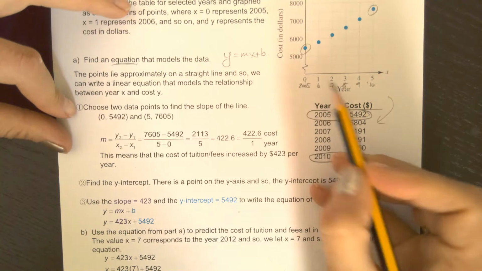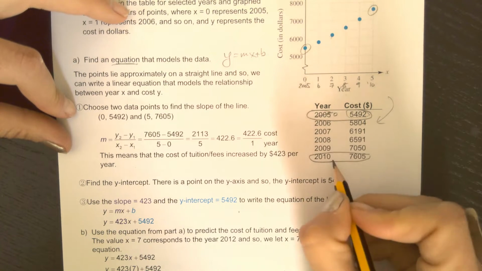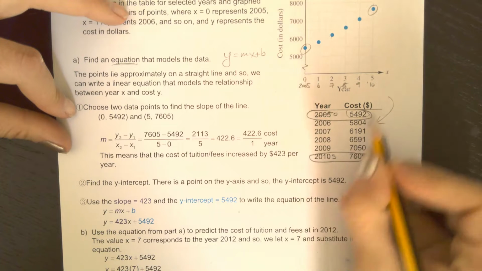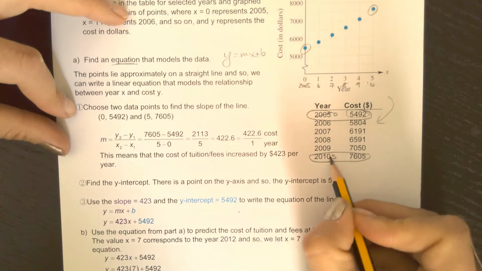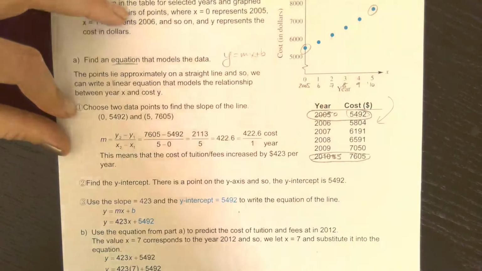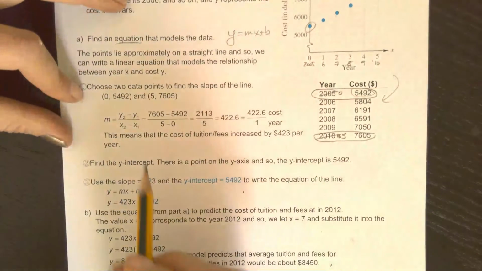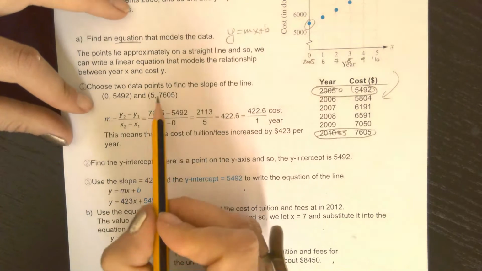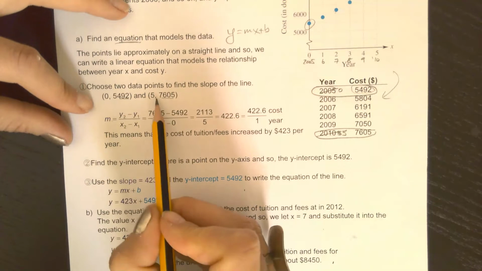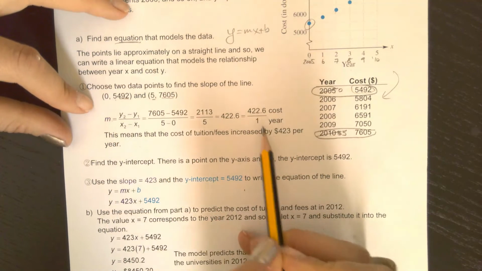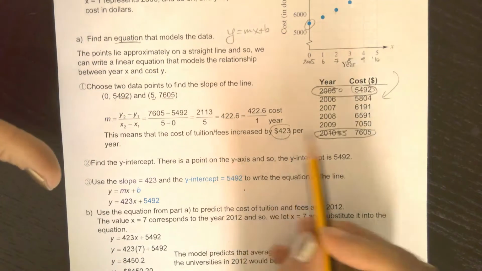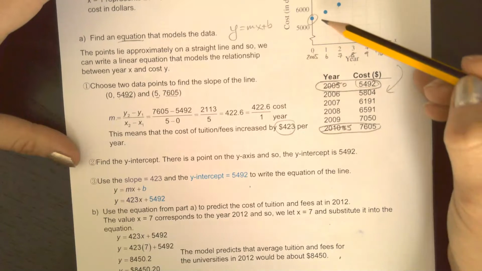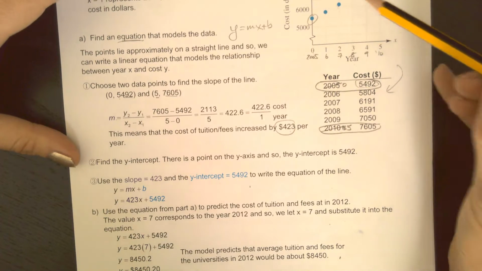I have to say when x is 0 and when x is 5, because 2010 represents x equals 5. The first thing we do is find the slope: subtract the y's, subtract the x's, and here's my slope. Approximately, tuition goes up $423 a year.